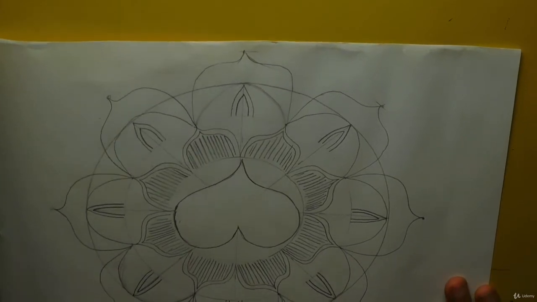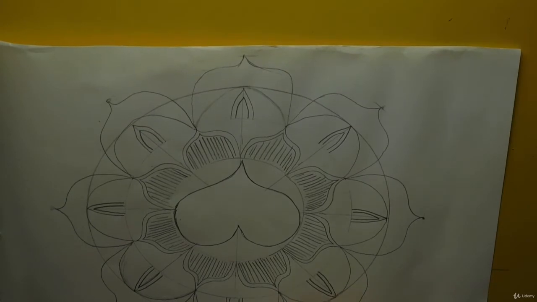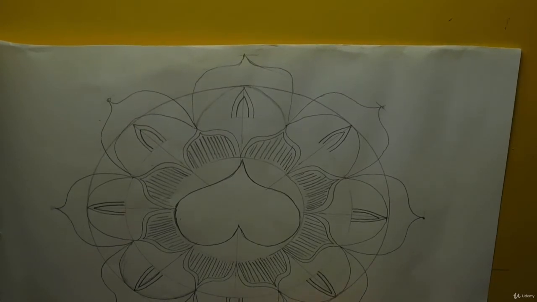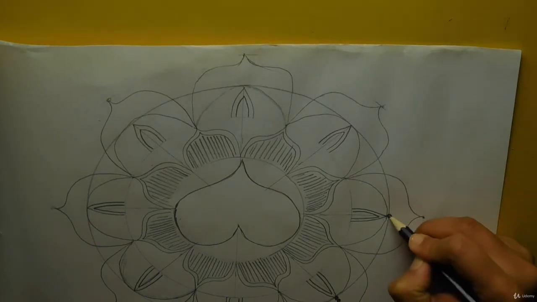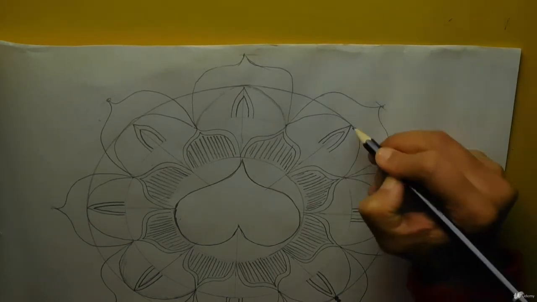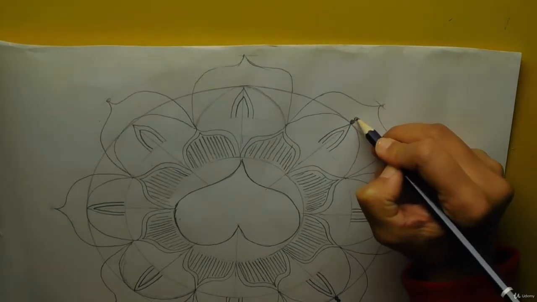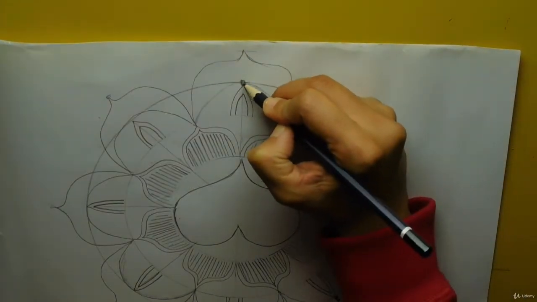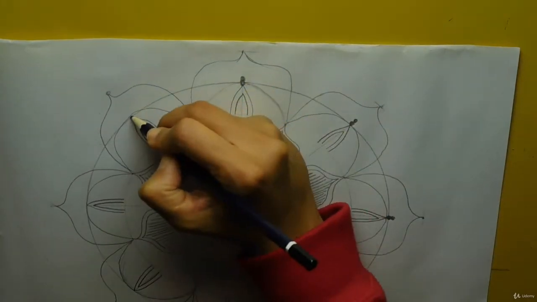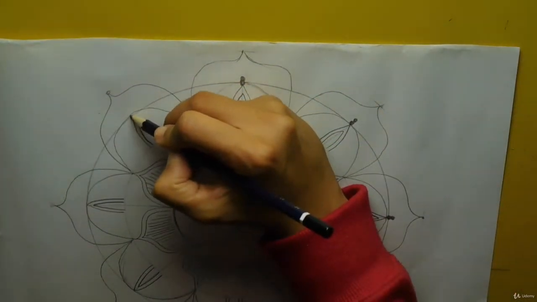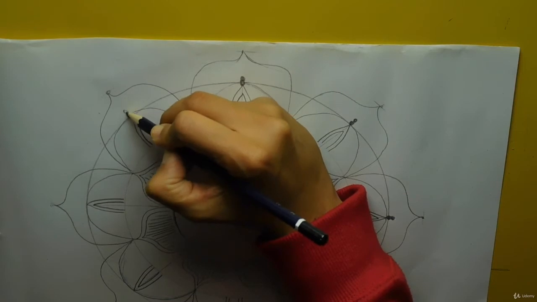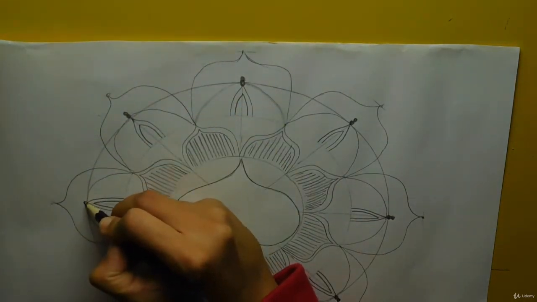Once you're done with this design, you can see if you still want to add more. And in my case, I feel like there's still a lot of space in the outer area, so the petal that is above the last line, the auxiliary line. So that's why I'm adding two little circles. But of course you can add any design that comes to mind just to fill that area.